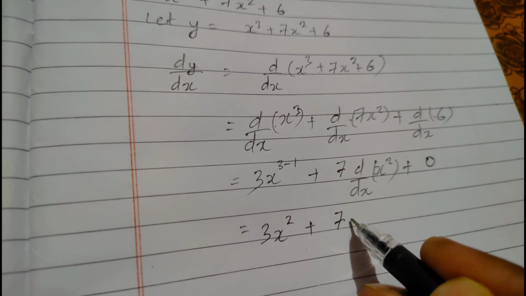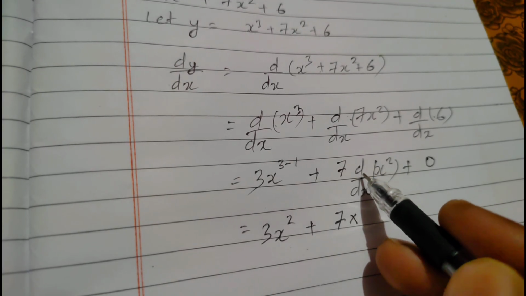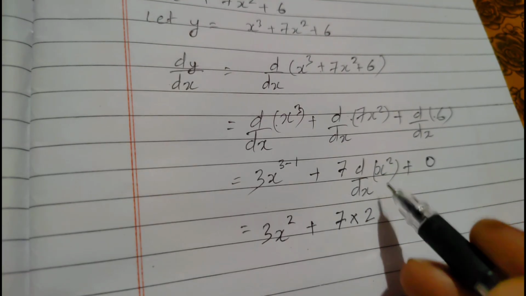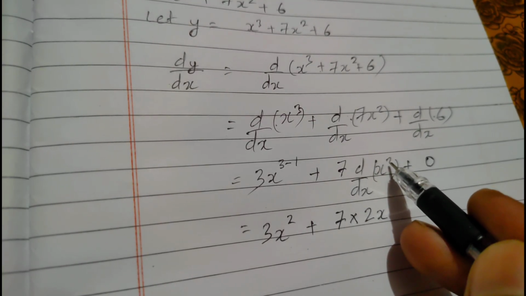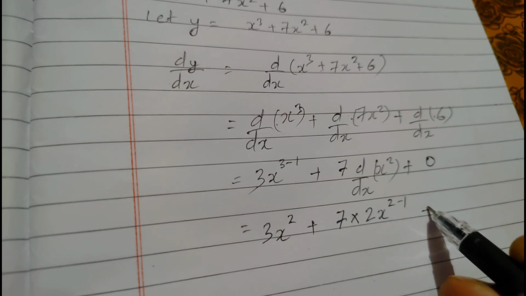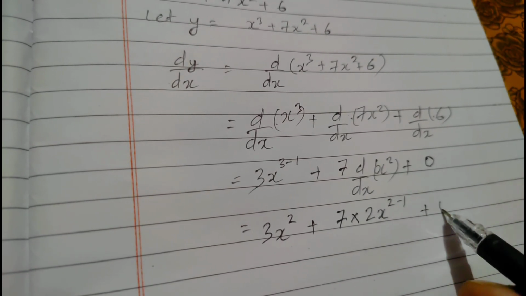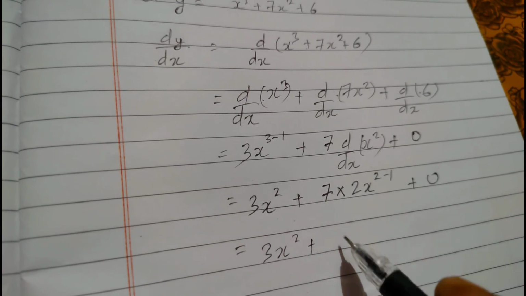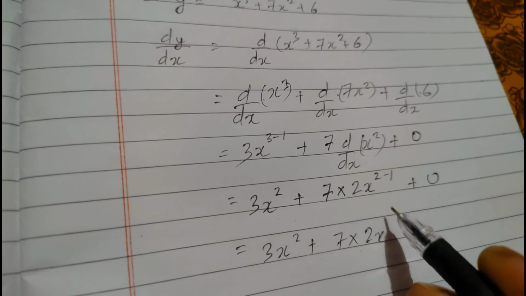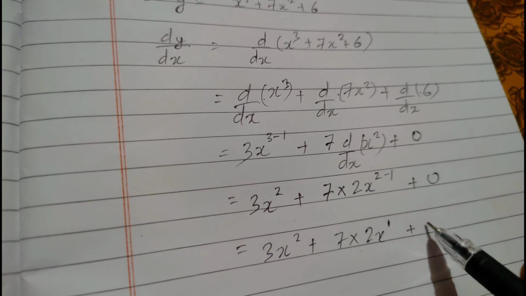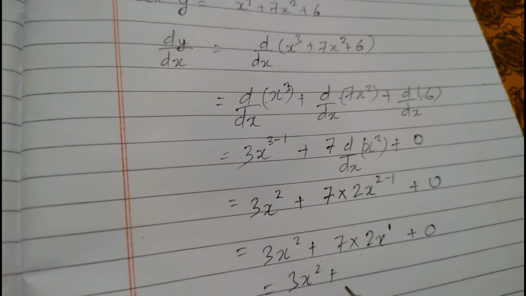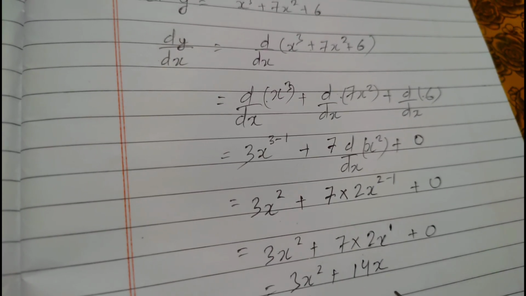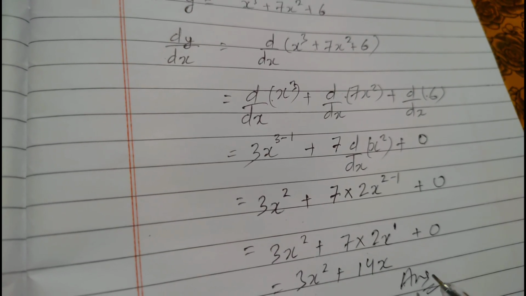Then 7 you can write here into, okay, then derivative of x square will be how much? First of all write 2, then you write x, then this power 2 will be subtracted by 1, then 0. If you write also fine, if you do not write also fine. So 3x square plus 7 into 2x, 2 minus 1 is 1, plus 0. So 3x square plus 2x into 7 is 14x plus 0, no need to write. So this is our answer.